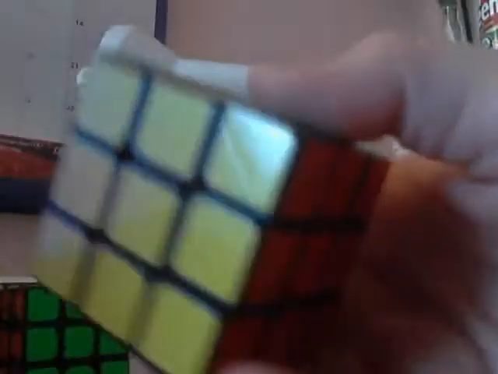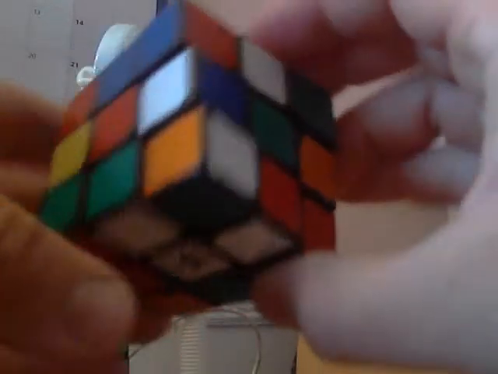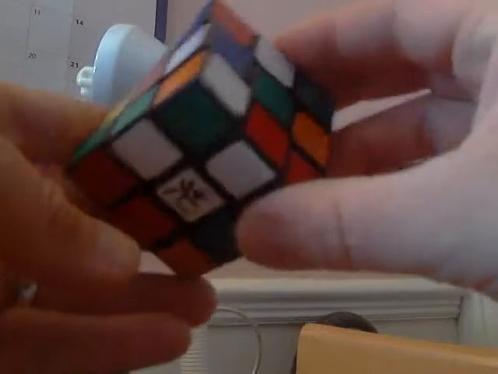I'm going to be using my John Church Silk, by the way. I should have a review coming up on this pretty soon, whenever I feel like making it. Basically, I'm just going to do some hand scrambles, and we'll see what we come up with. Alright, so Cross and F2L examples.